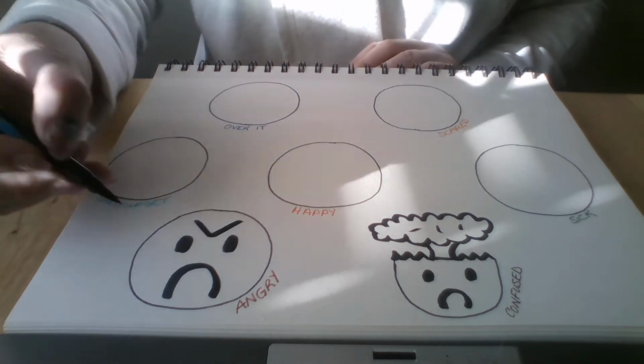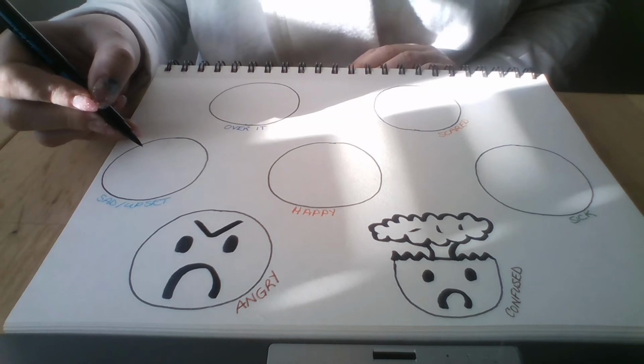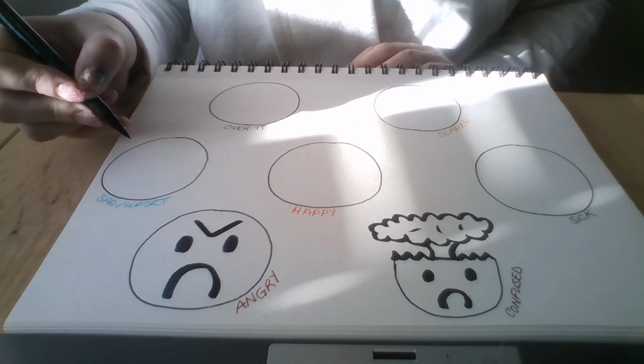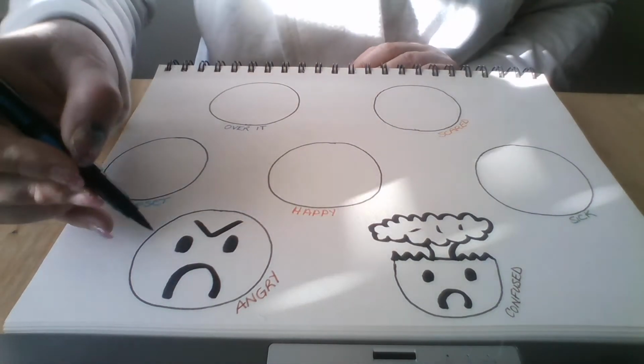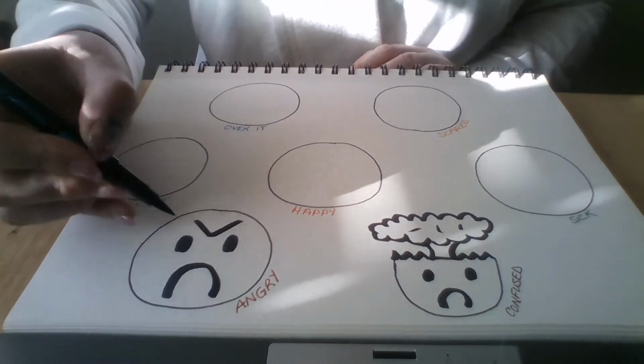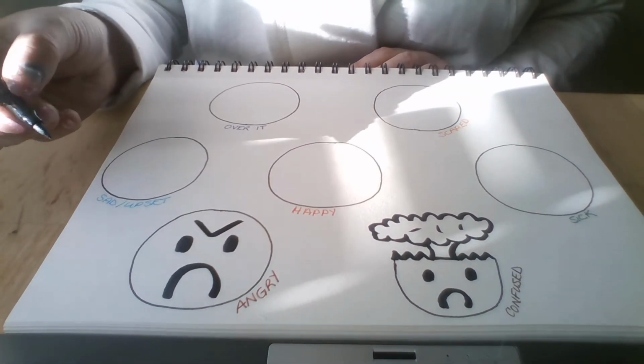Okay, let's move up a little bit from angry and let's do our sad face. Again, very similar to confused and angry, only there's a little less going on in the sad and upset face.